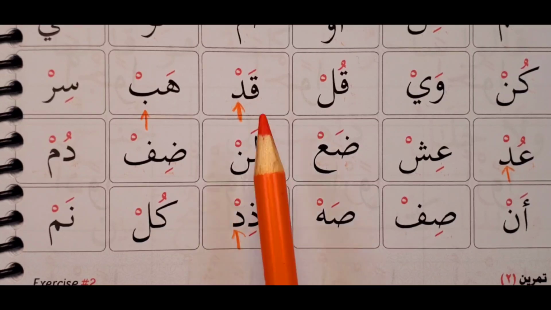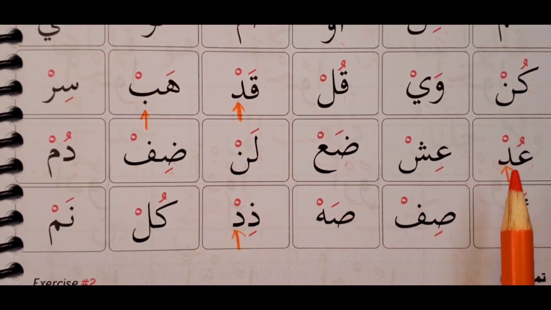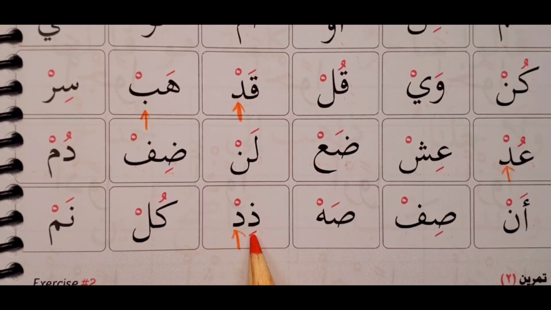Remember, dal with the sukun, we put an arrow, right? Dal with the sukun, we put an arrow. Don't forget about that. Vide, val and dal. Vide. Try to get it properly, okay? Try the val and the dal. They're a bit confusing. Vide, dal, val. Vide, easy peasy.